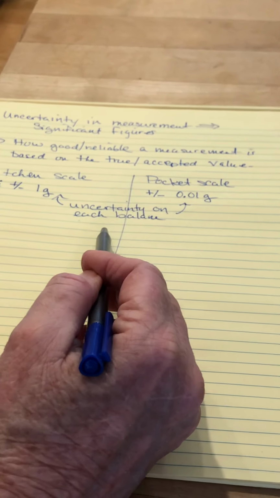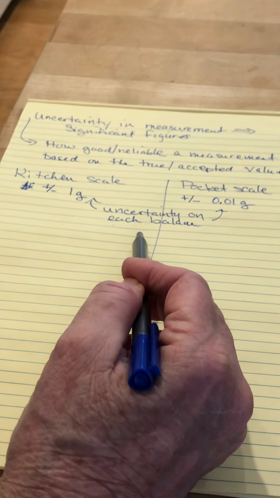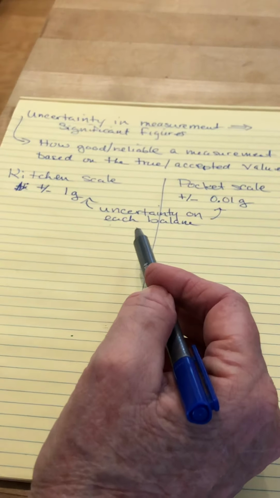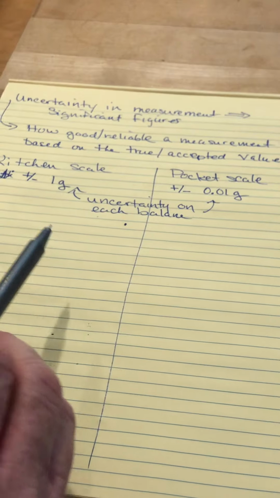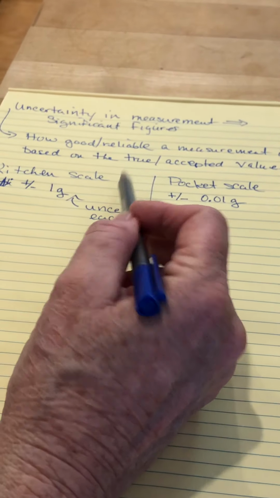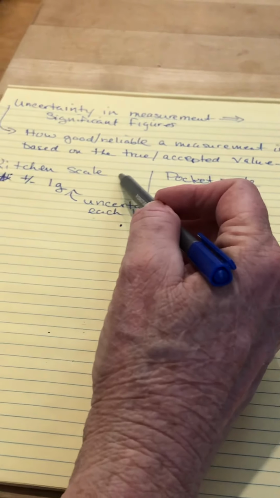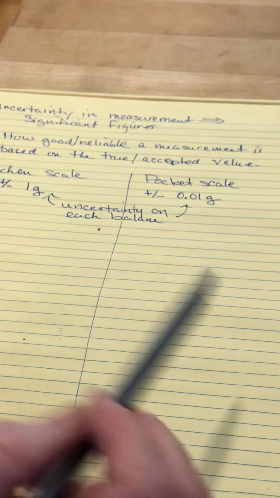Now, normally we would do this with expensive balances at school and less expensive balances at school, and I would tell you that the cost of the instrument usually tells you how good the measurements are. In this case, it's not the same. This one actually costs more. This one cost, I think, $14, and this one was more like $50. The difference is this one's been used a lot and not taken very good care of.